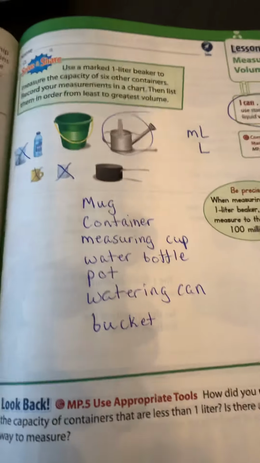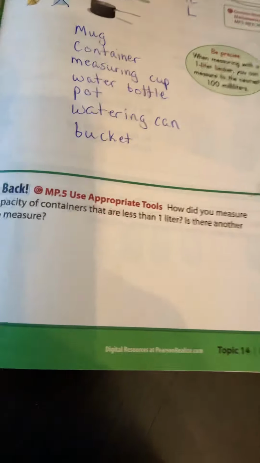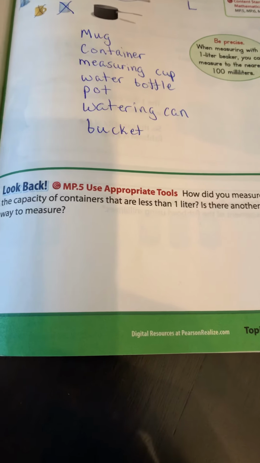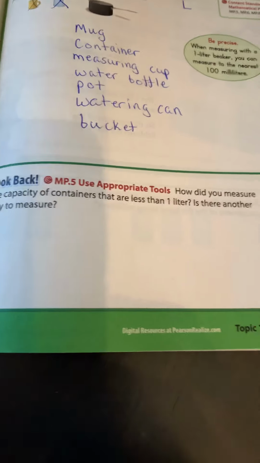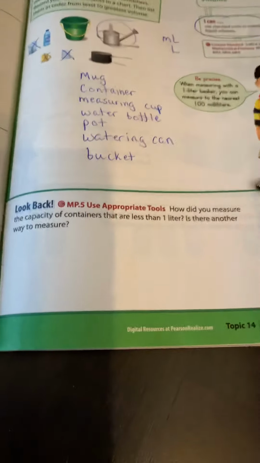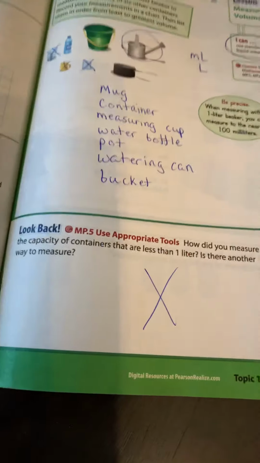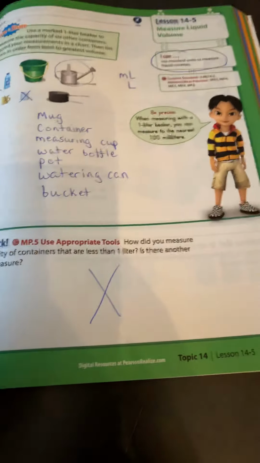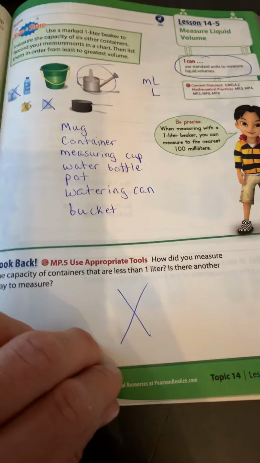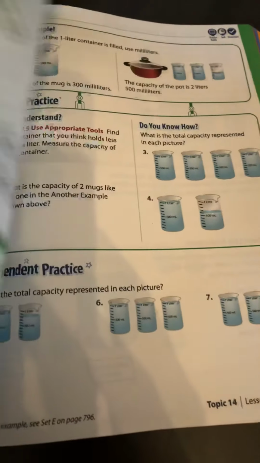If we were in school, we could do that, but I don't really have a 1 liter container at home. All my stuff's at school. How did you measure the capacity of the containers that are less than 1 liter? Is there another way to measure? Well, we can't really talk about that because we didn't really measure them. So we're going to skip that. Let's put an X through that, okay? Again, if you need to pause at any point to write this stuff down, go ahead and pause.